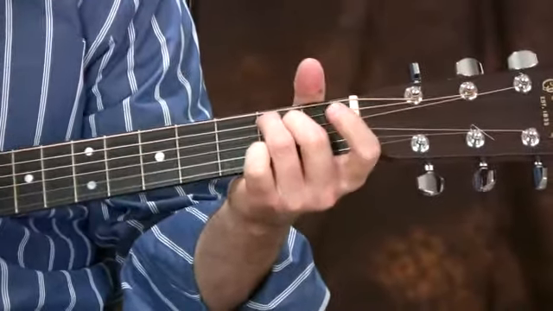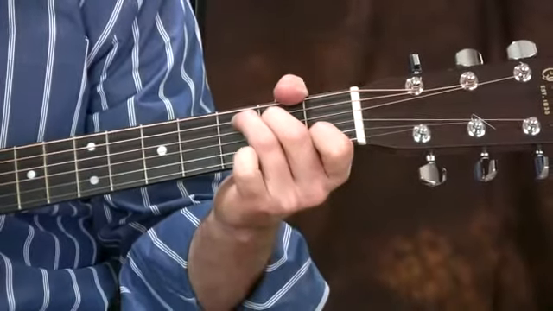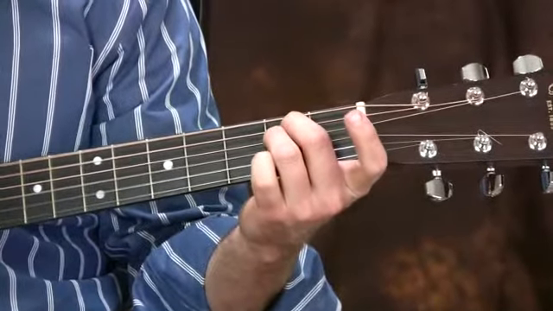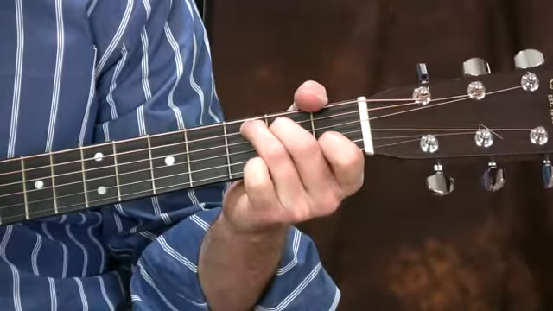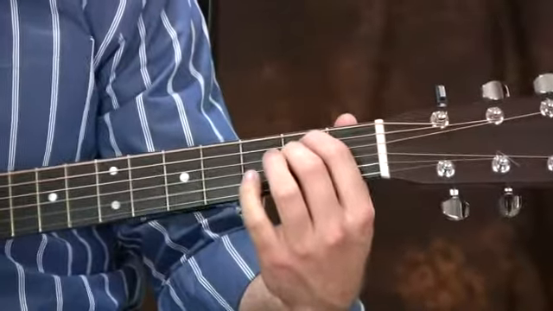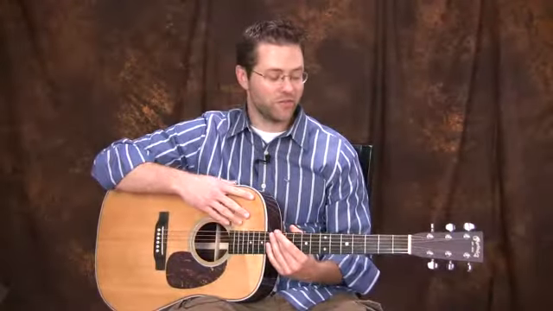So I was just going, see how easy that is? Versus going like this and then having to completely change and go like that to grab the C, okay? So it's up to you. E minor like this or E minor like this, all right? And then of course there's G minor.